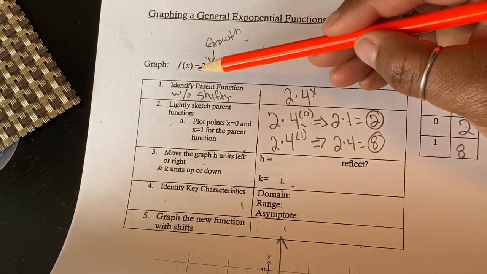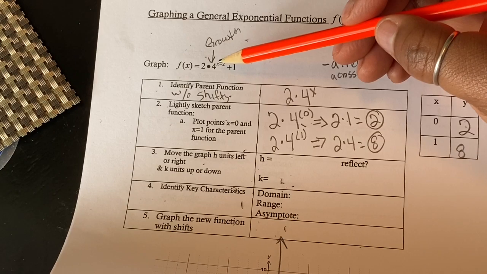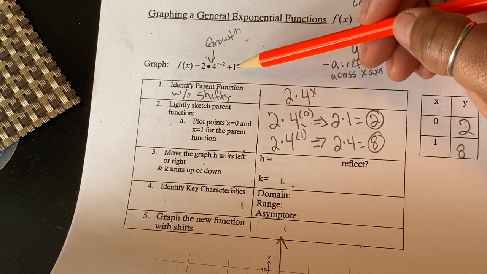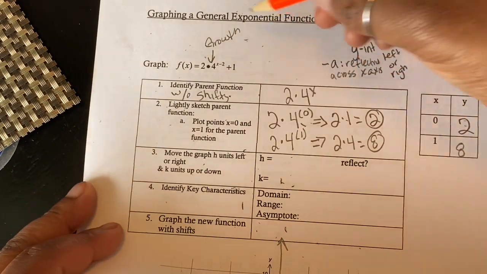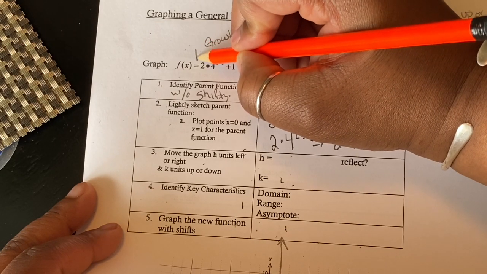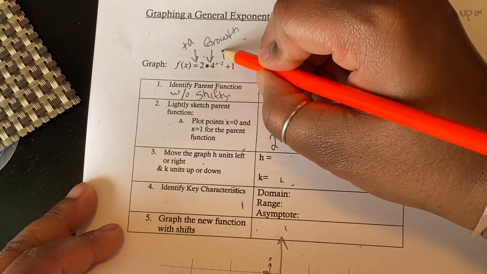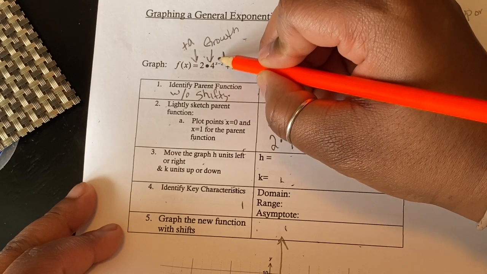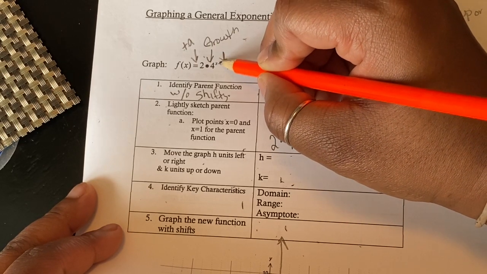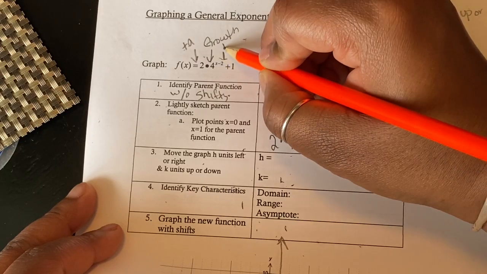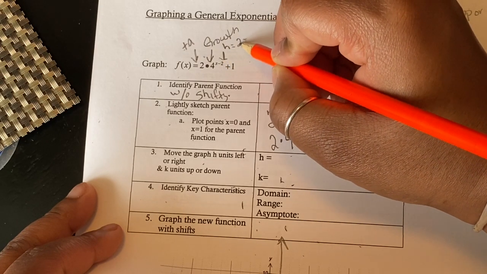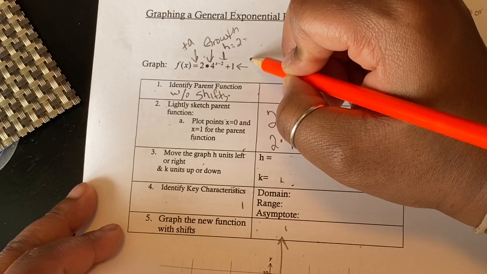We have 2 times 4 raised to the power of x minus 2 plus 1. So our a is positive. Our h is the opposite of what we see. So since it's x minus 2, then h is going to be positive 2. And our k is going to be positive 1.